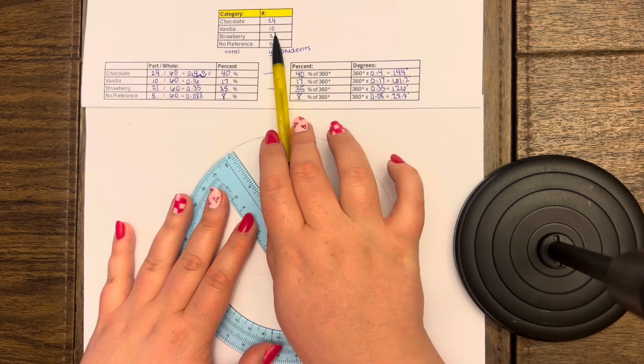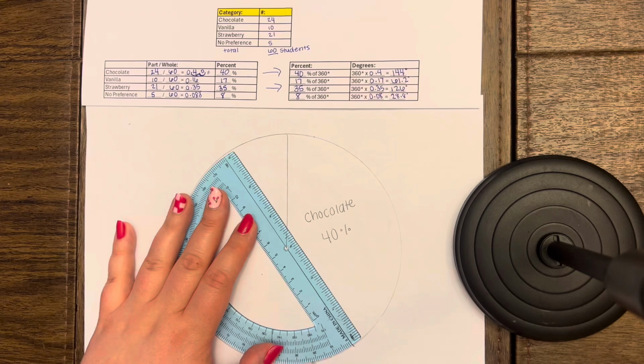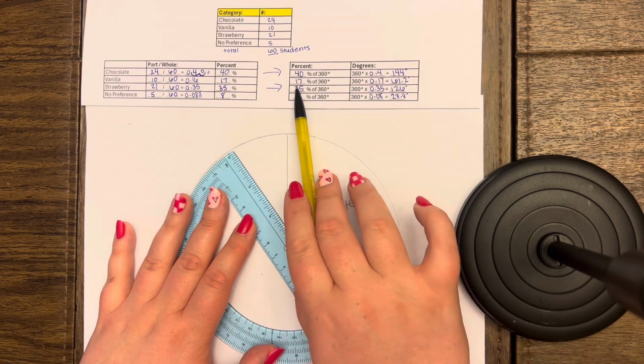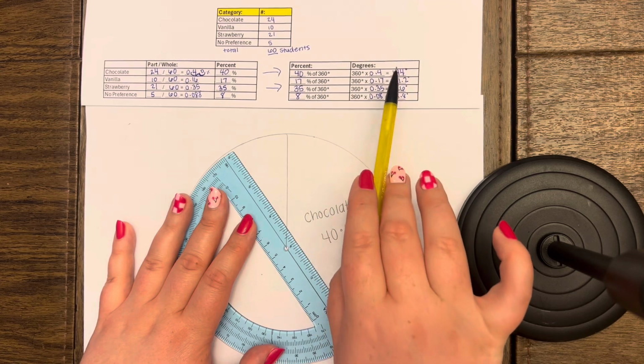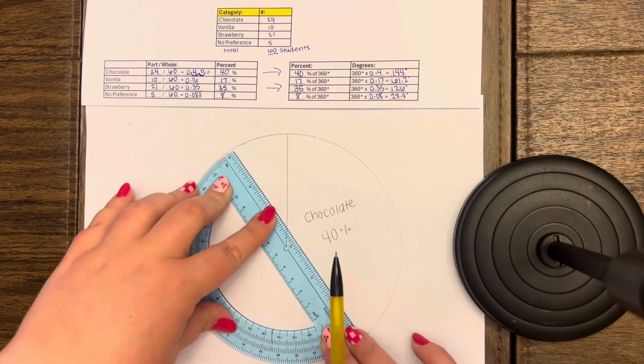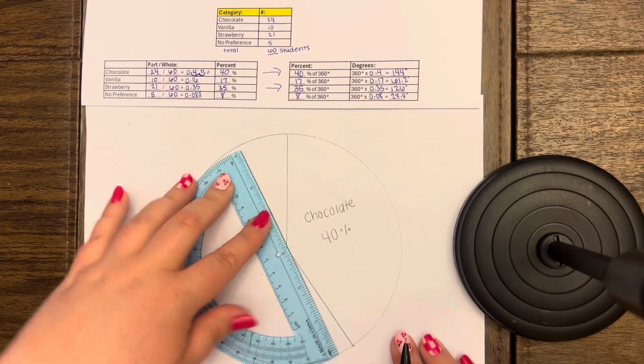The next one's vanilla. It's just 10 students out of 60, which we said was 17%. But remember, we don't want to go 17 on here, because I heard that this is a pretty easy thing that people mess up. Even I've messed it up. We don't want to find 17 on here because that's going to be way too small. Remember, we converted 17% of 360 degrees, so that's 61.2 degrees. So we want to find 61.2, which is about right there.